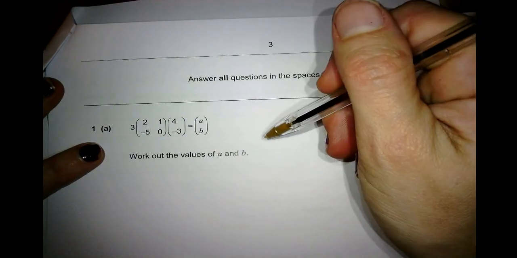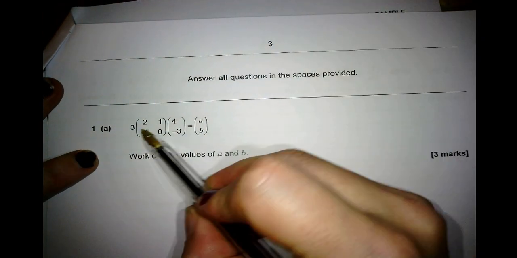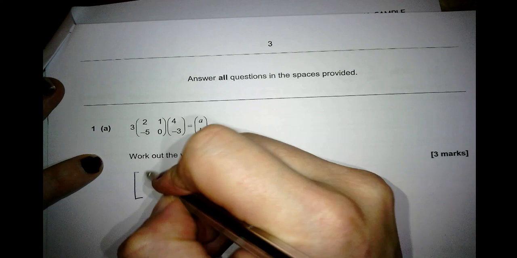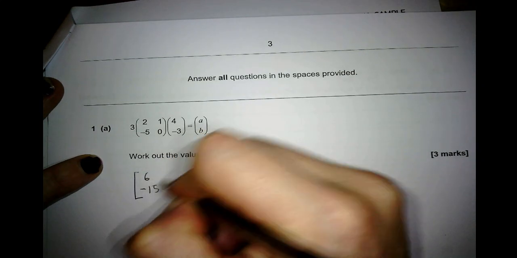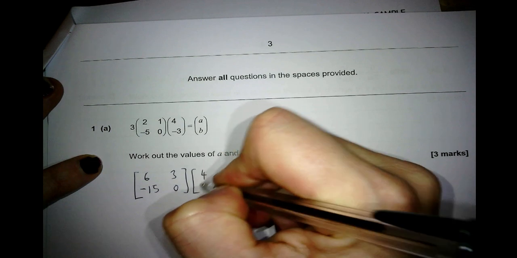Question 1, work out the values of A and B. The first thing I'm going to do is multiply that first matrix by 3. Gives me 6, negative 15, 3, 0, times by 4, negative 3.